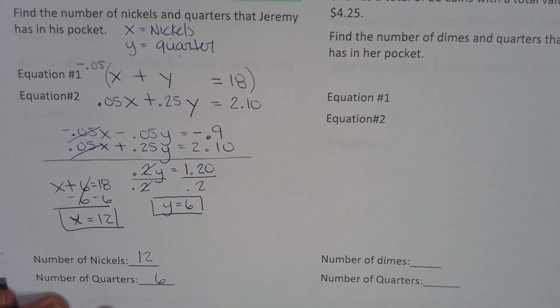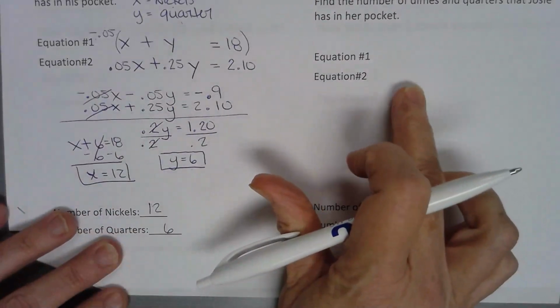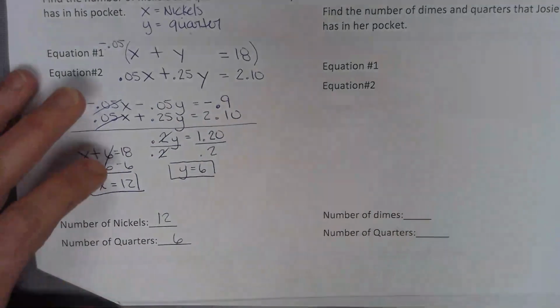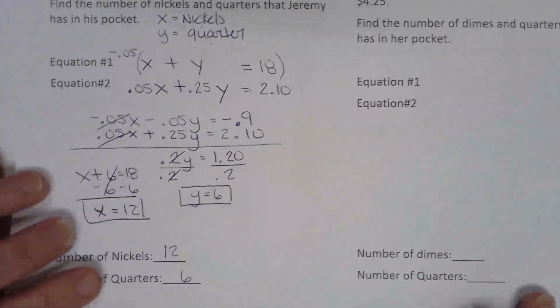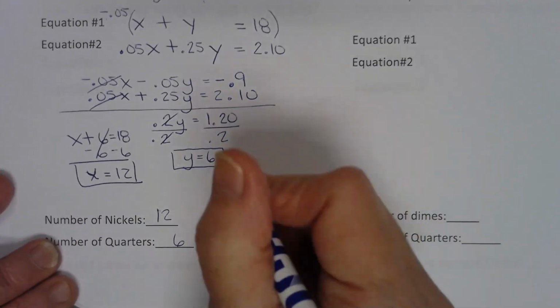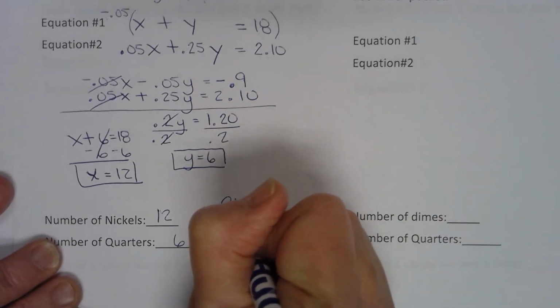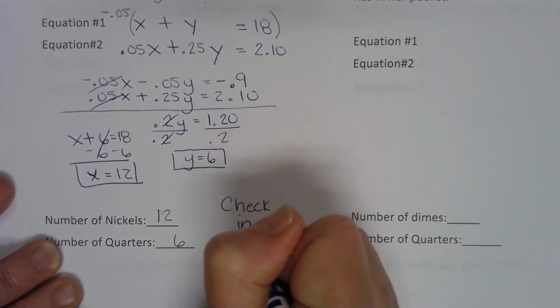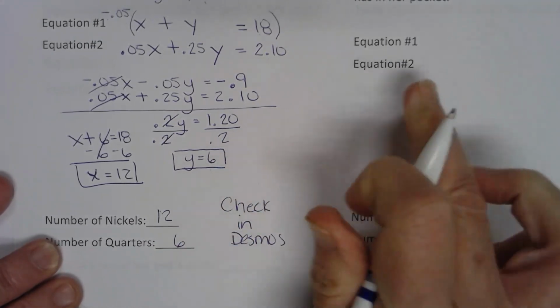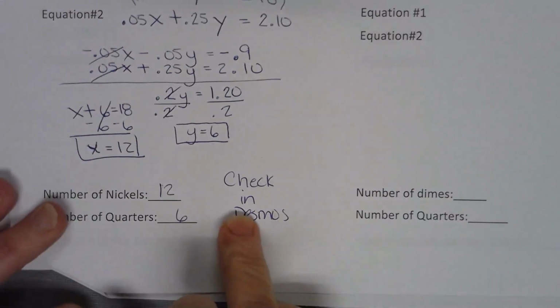Okay. Also, going to tell you a little secret. You still have to show your work over here, exactly like we did here. However, you can check this in Desmos. So let's write that down. Let's write check in Desmos. That will also help you on the right hand side to double check your answer. How do we check in Desmos?